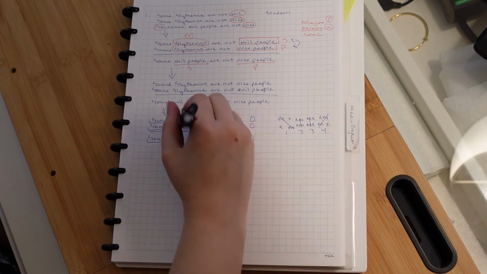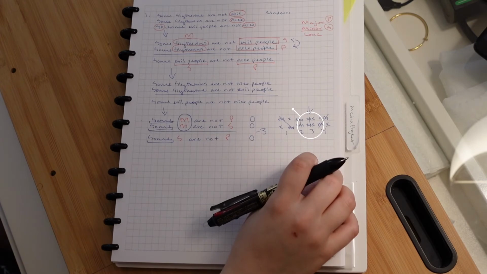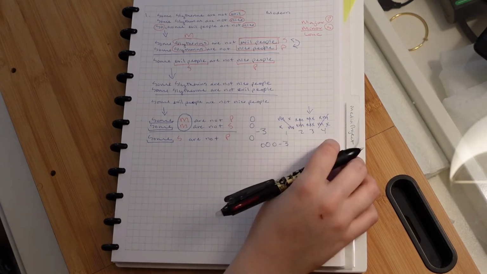Our argument has both the M's on the near side, which means we're looking right here at figure 3. So we have an OOO-3 argument. Now what do we do?